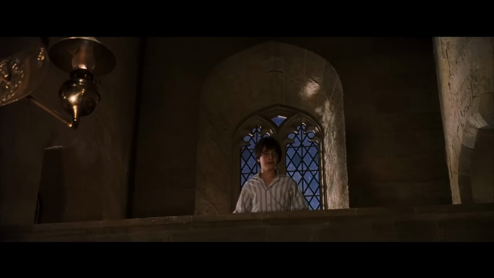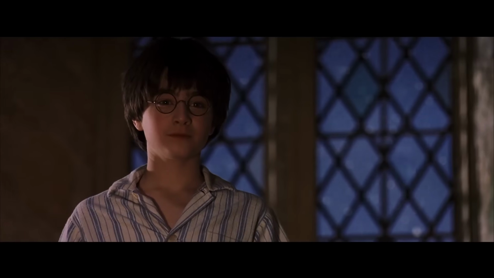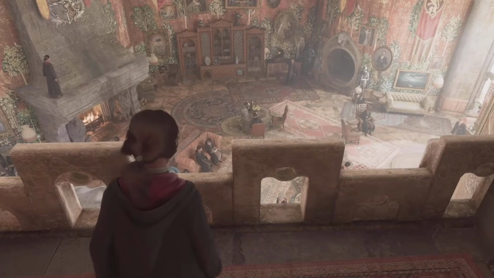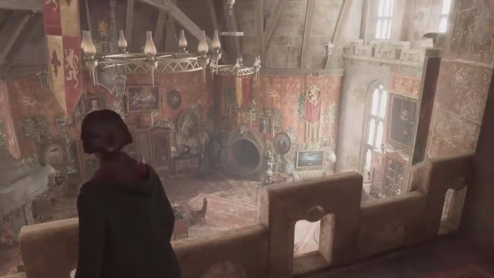The Gryffindor common room gets a lot of screen time in the movies and remains visually consistent throughout. This area's vibe is emulated well enough in Hogwarts Legacy. It's cozy and warm and contains the house colours. In the movies, we can see that the dorm room doors are visible from the common room itself.